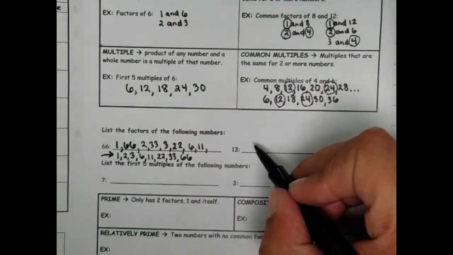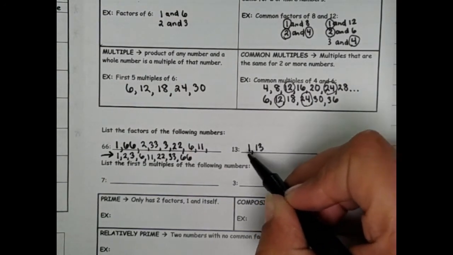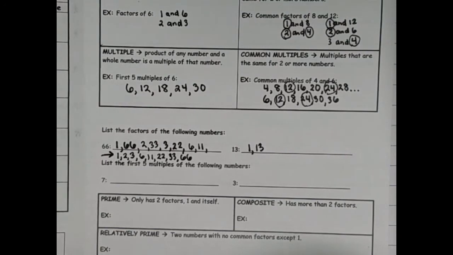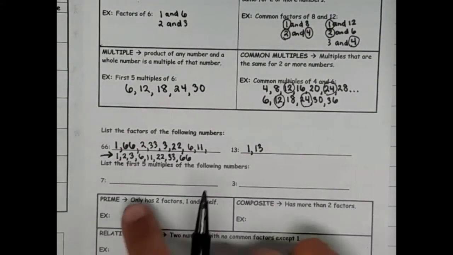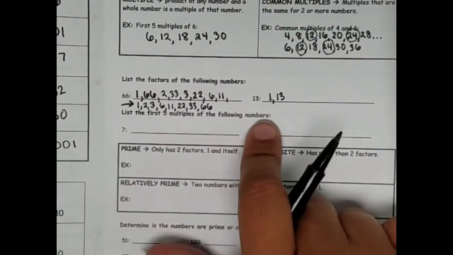13. So what numbers can multiply to be 13? Well, 1 and 13. And then there's no other whole numbers that can multiply by 13, so it just has those 2 factors. All right, below, list the first 5 multiples of the following.